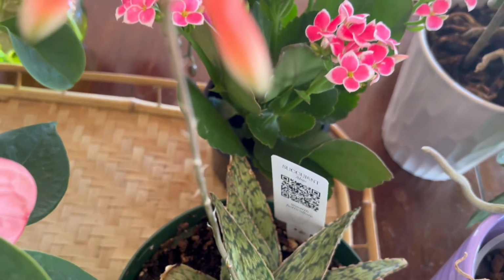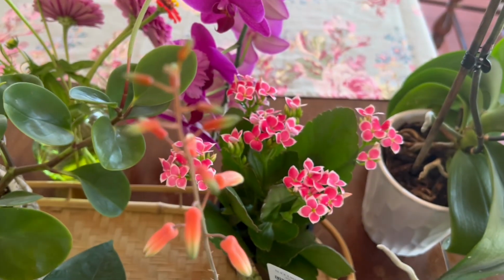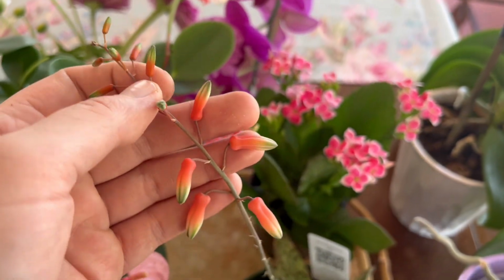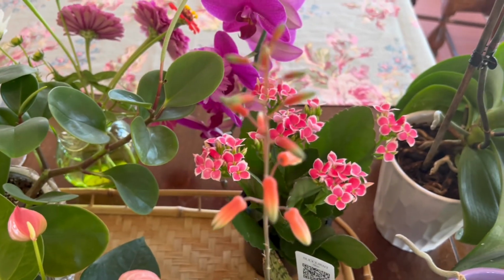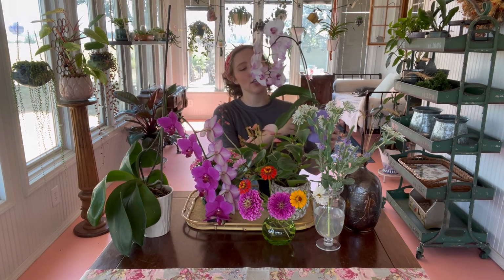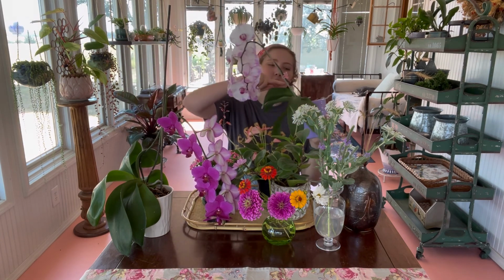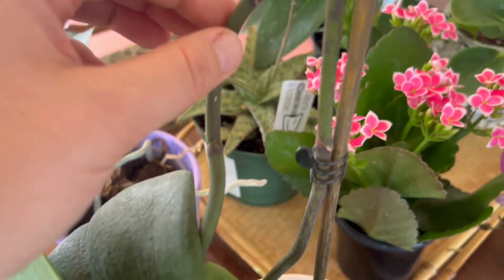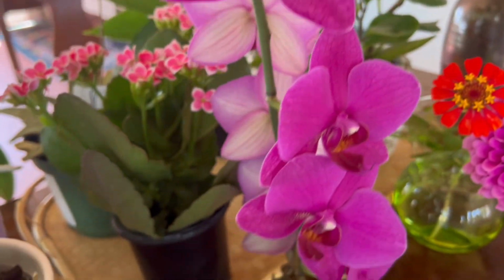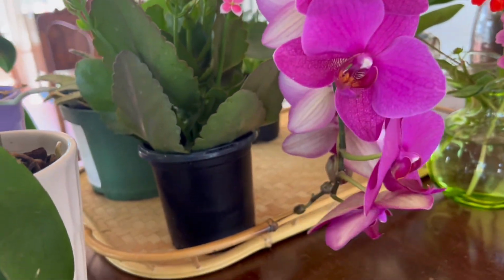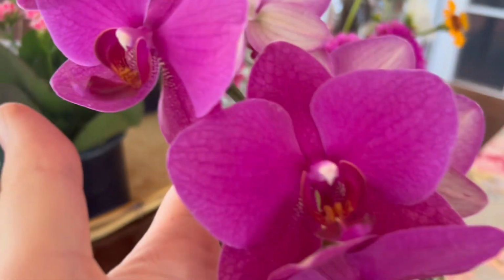There are other types of spikes. So actually this aloe hybrid right here is a spike inflorescence. It has a single floret attached directly to a central stem, a central spike. Then you have a moth orchid. This is a less obvious spike flower, but actually this whole stalk and then all of the buds and blooms on this orchid are part of one inflorescence, one flower structure called a spike.